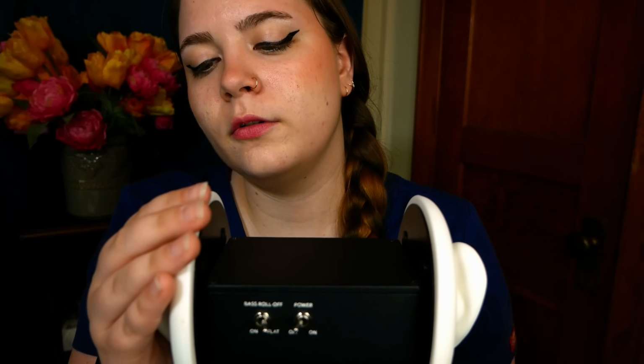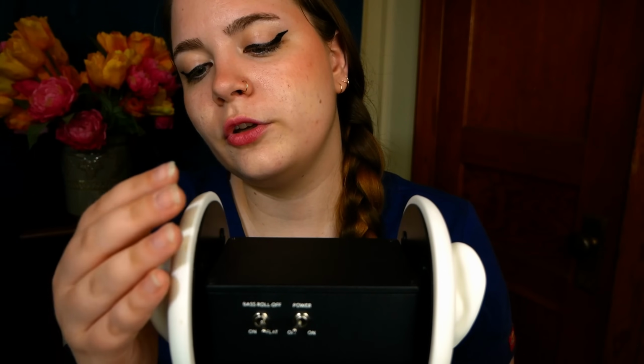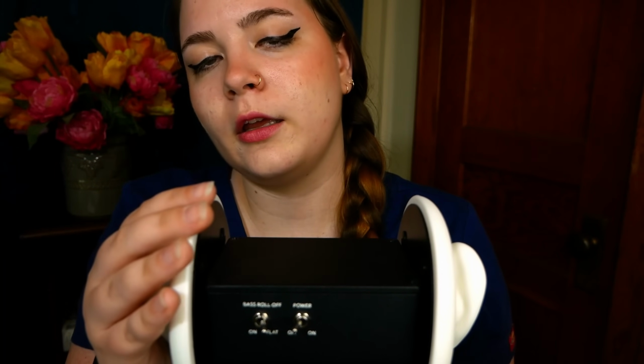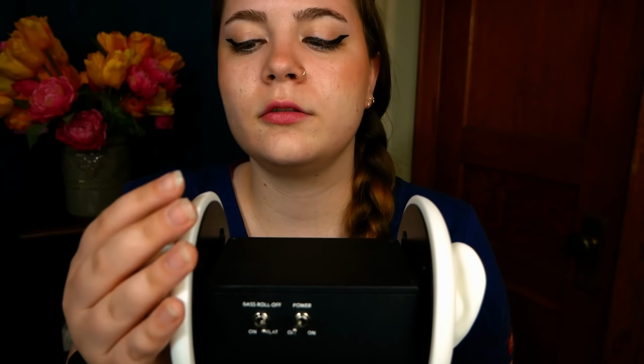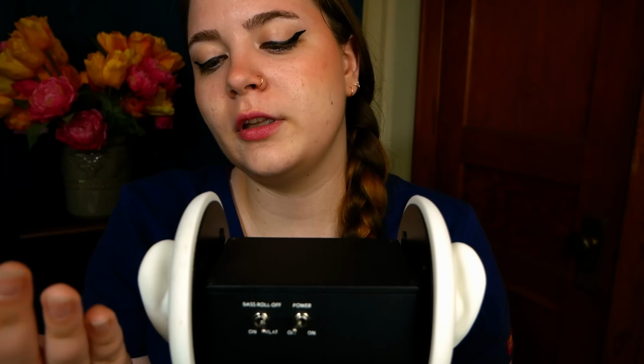And we are just going to, quite like a plunger, use my hand on the ear to get that bit of suction and release.